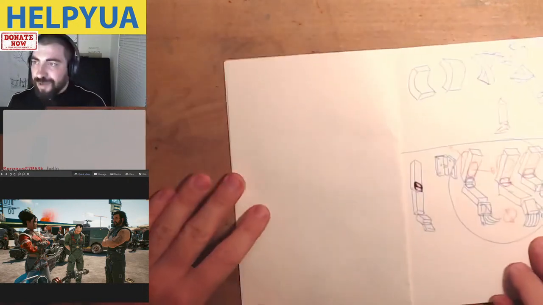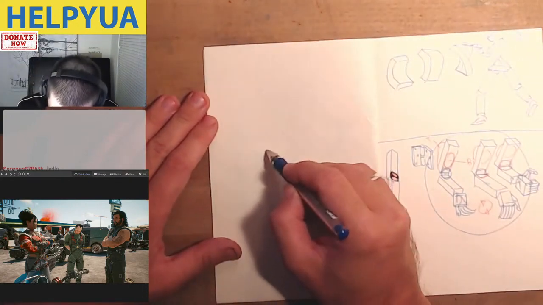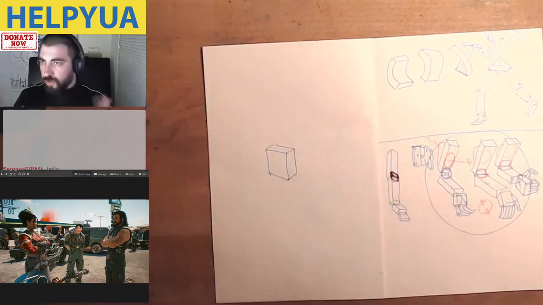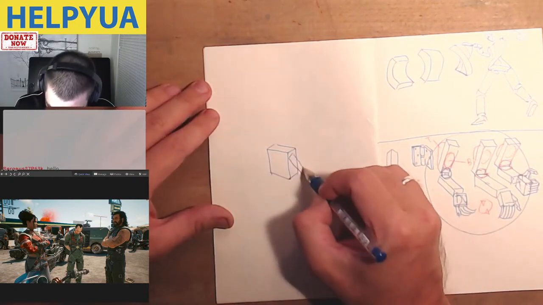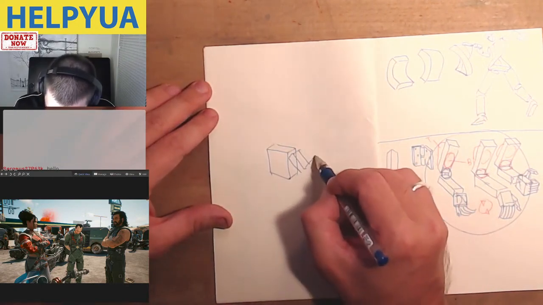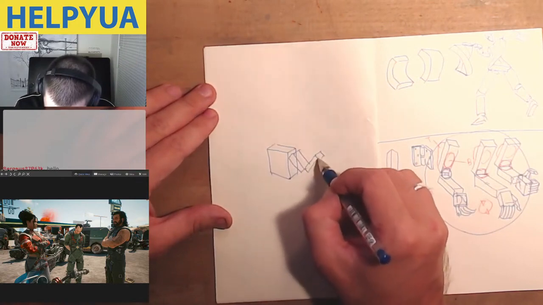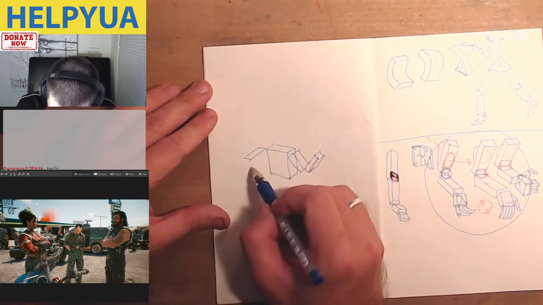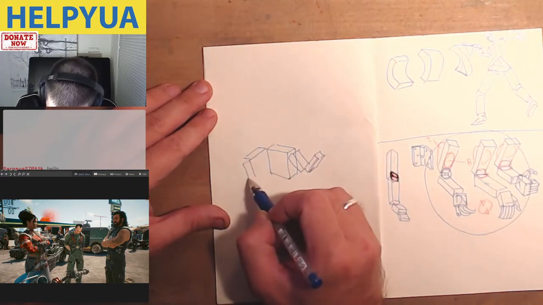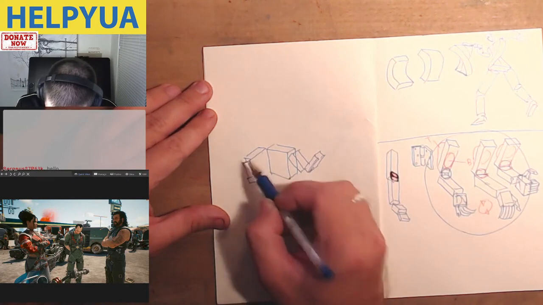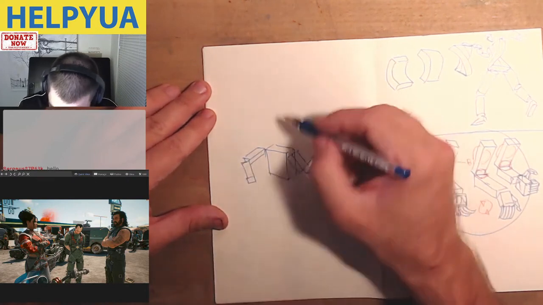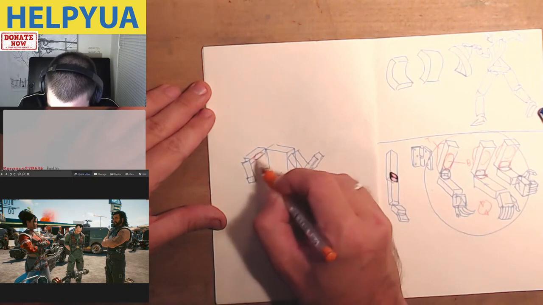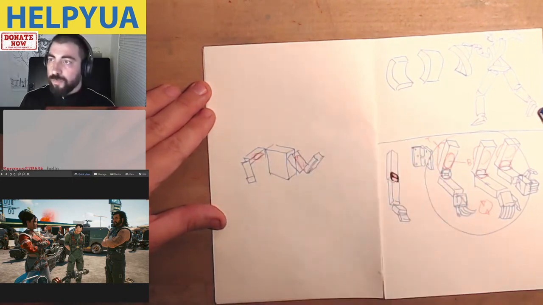So let me show you. When I was studying myself, trying to figure this out, it really helped me a lot. So let's say here we have the hand in this situation, and here we have the hand in this situation, and so the biceps here, right?